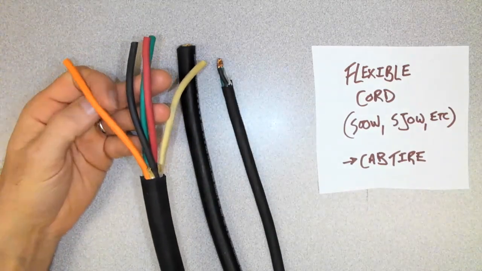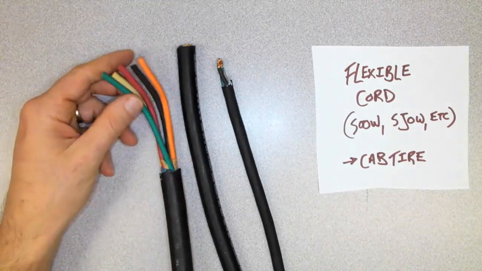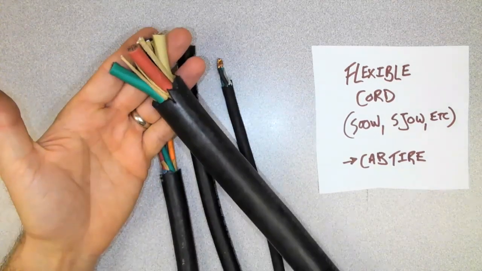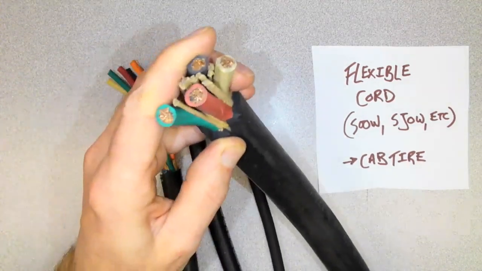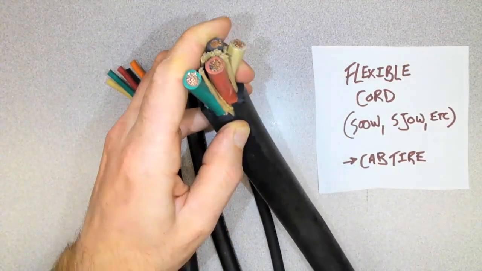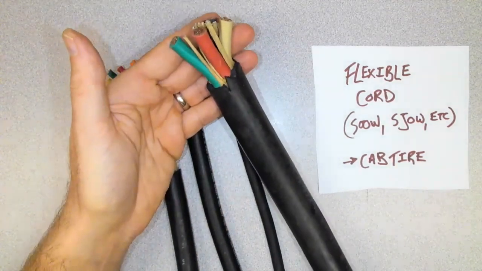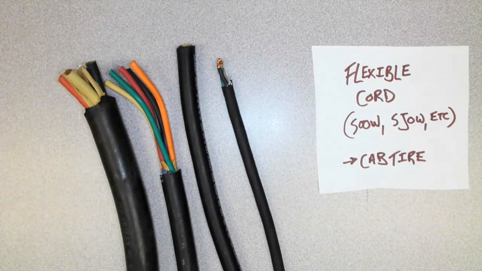Now, this type of cable comes in all sorts of different shapes and sizes, not to mention colors. And depending on the specialty industry that you might be working in, you might end up with colors like this. And you can also end up with very large flexible cords for portable power cables. Keep in mind, this is highly flexible, highly stranded conductors, which means we're dealing with copper. This is always going to be a copper conductor inside the cable.